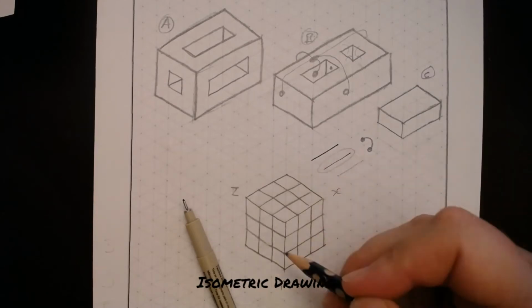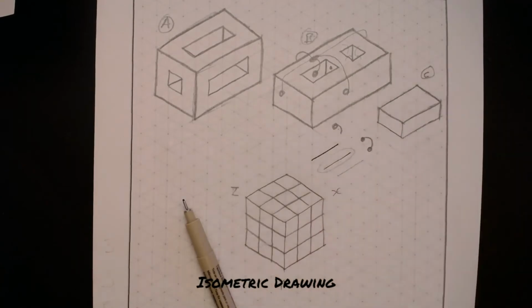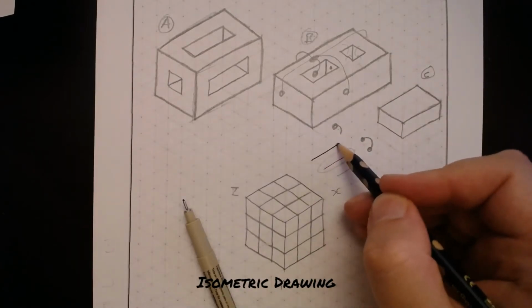Now, if it crosses a line and can still be seen, we want to use this fine line. If it crosses a line and can no longer be seen, we want to use this dark line.